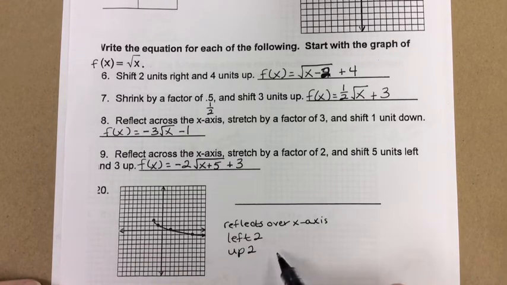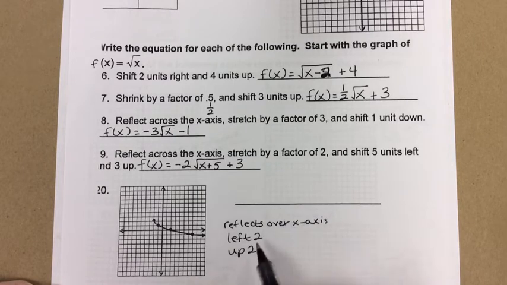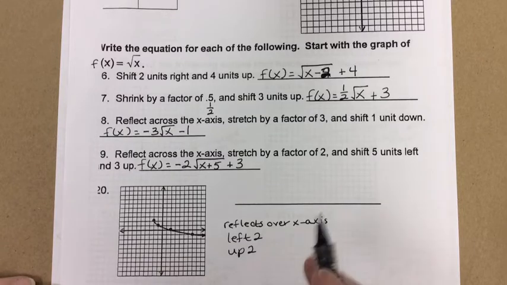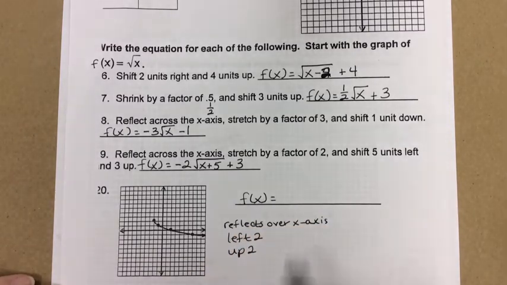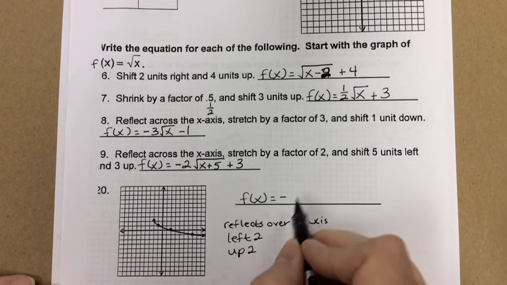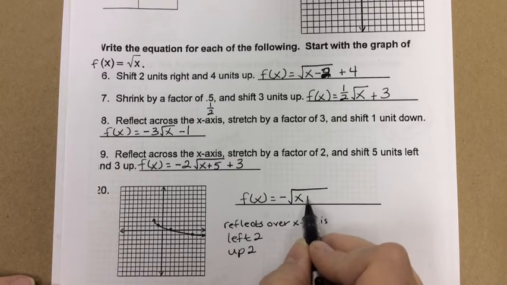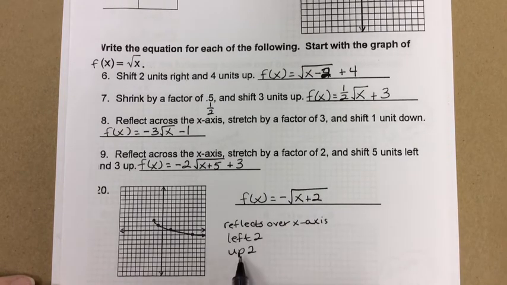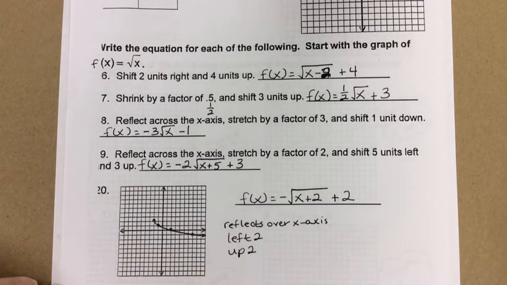Okay? Now this is not the answer. I wanted a function or an equation. These are just the directions that are going to tell me what to write in my equation. So my equation is going to start with f of x equals, always. Reflects across the x-axis, that's a negative. Left 2, that's inside the square root sign, and it does the opposite, so it will be plus 2. And then up 2 is outside the square root sign, plus 2. And there we have it.